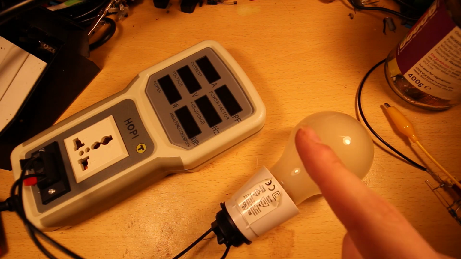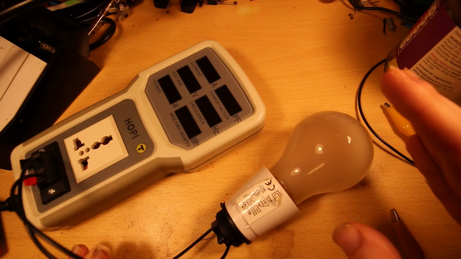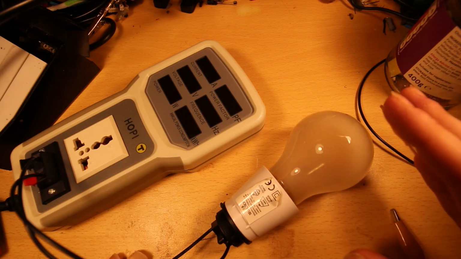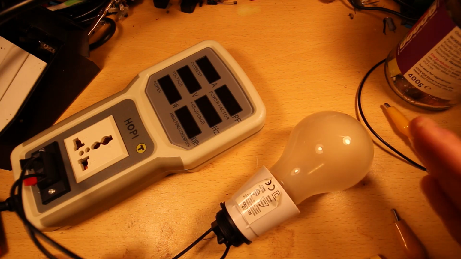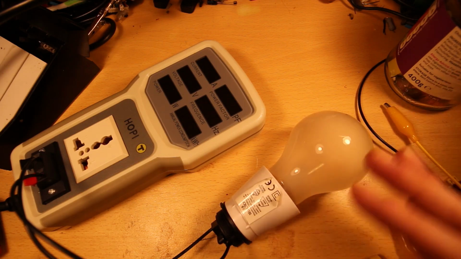Note, do not try this at home, just don't. I am a trained professional, I know what I'm doing. I know that sounds cheesy, but I actually am. I know what I'm doing, I'm taking precautions. Don't mess with mains at home.